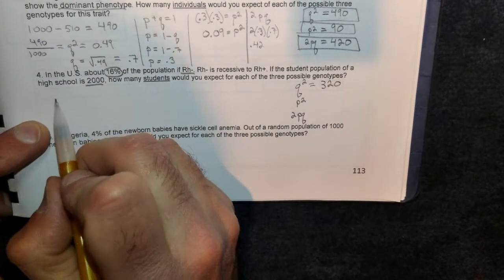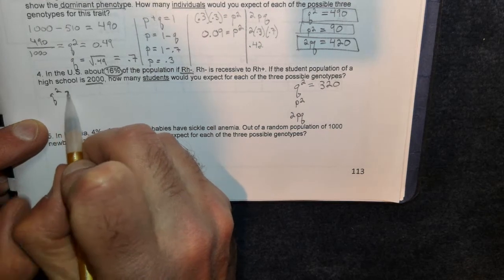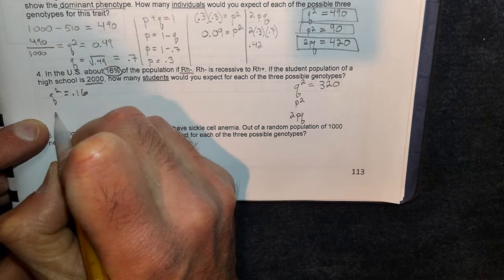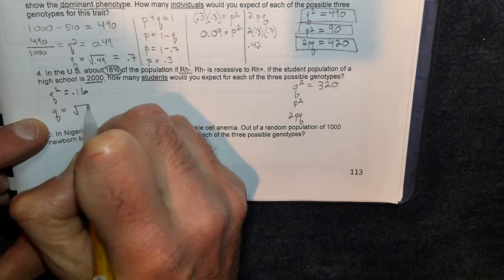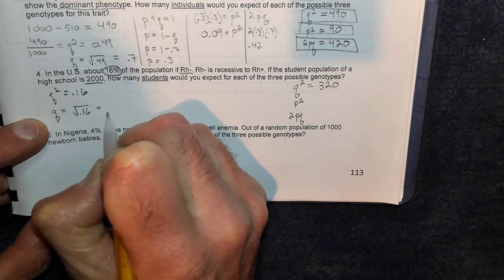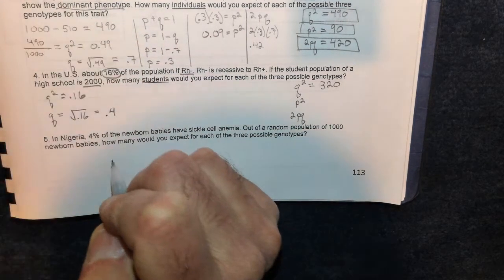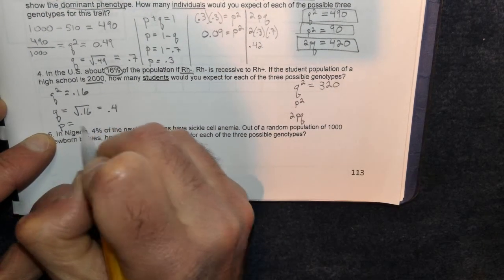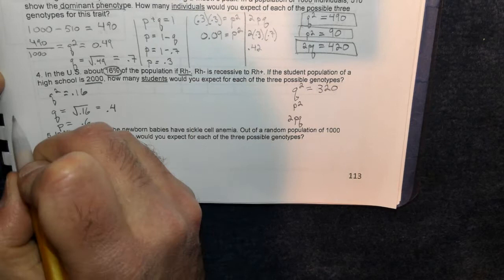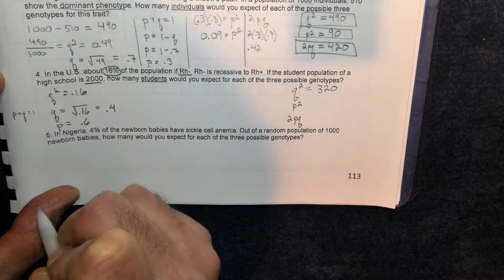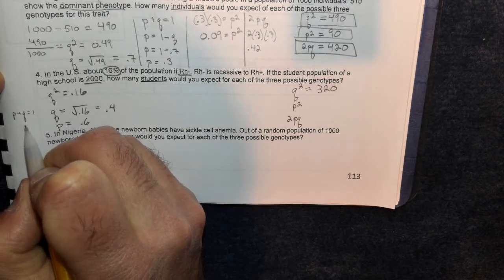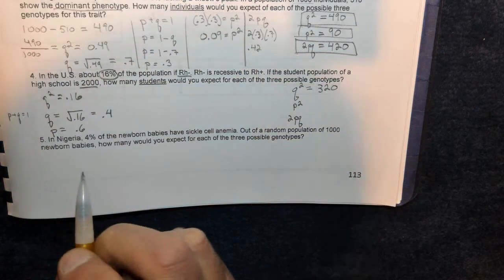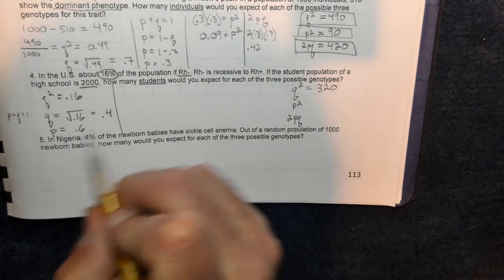Now, let's take our q squared of 0.16, which they're giving us here, and let's take the square root to figure out q. If you're noticing, every single one of these questions is solved the same way. q is 0.4. That means p is going to be 0.6 because p plus q equals 1. So now we know what p is.